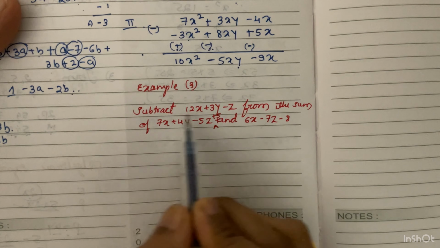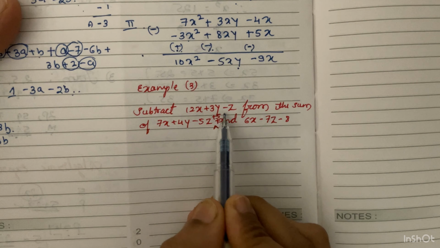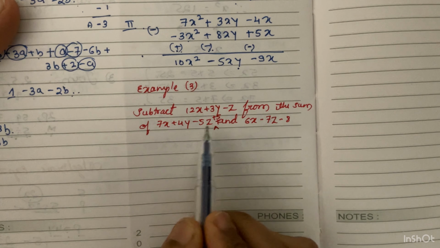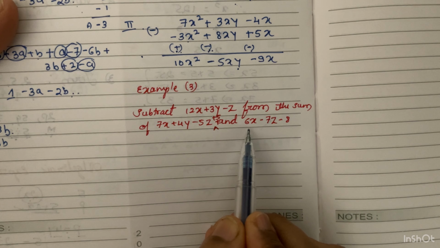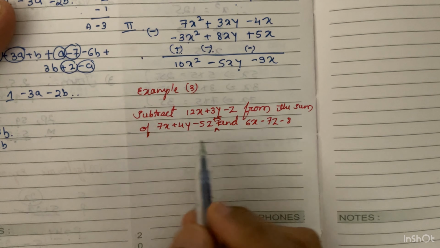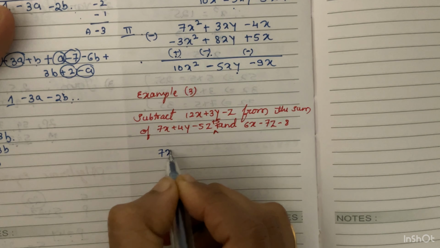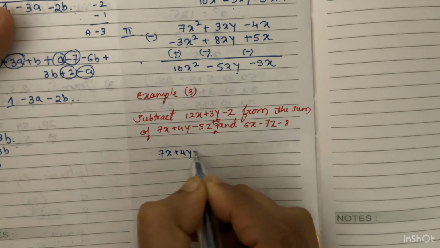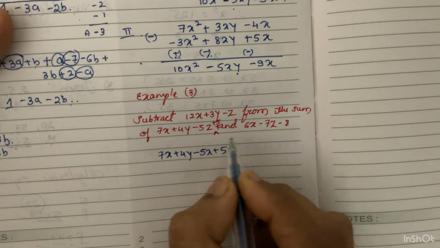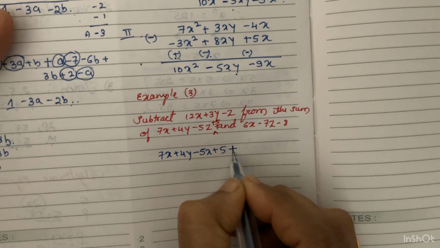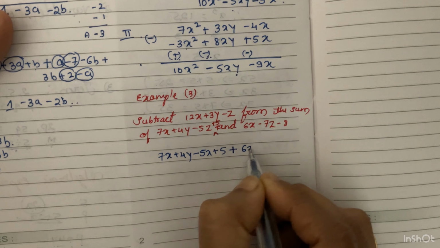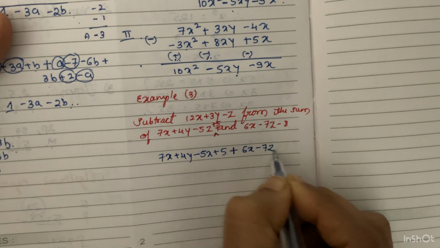Example 3. Subtract 12x plus 3y minus z from the sum of these two polynomials. So in this case, first we need to add these two polynomials. And from this, later we will subtract this polynomial. Let me write these polynomials. Here it is 7x plus 4y minus 5z, and here it is plus 5. What we are doing? We are adding, right? So put a plus sign in between these two polynomials. So I'll now have plus 6x minus 7z minus 8.